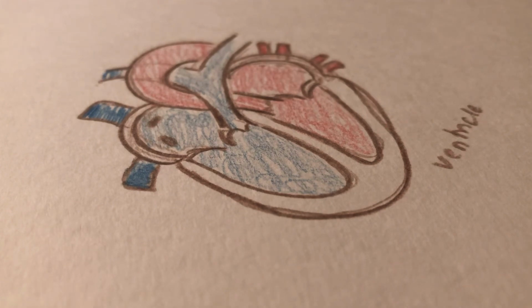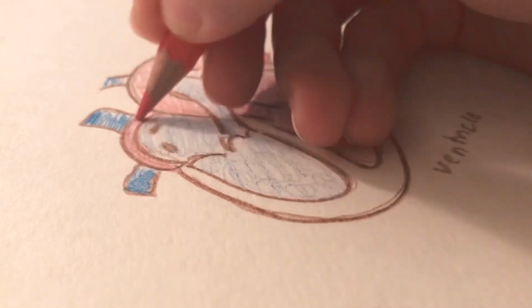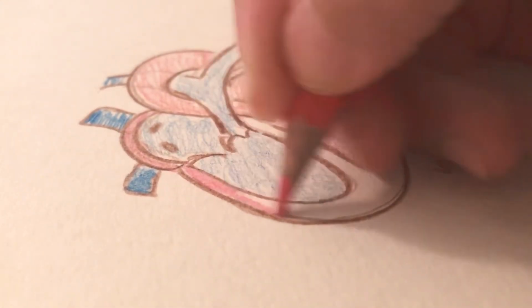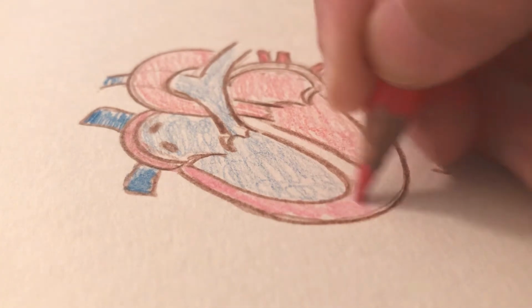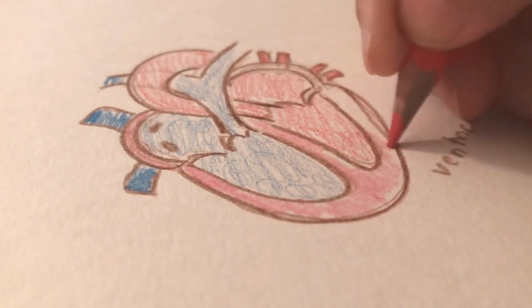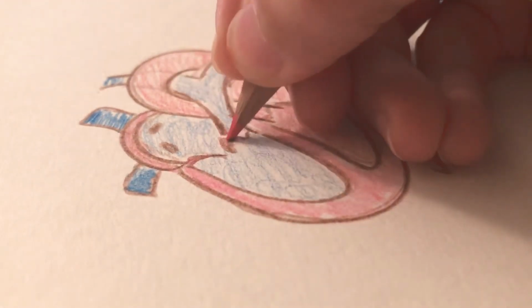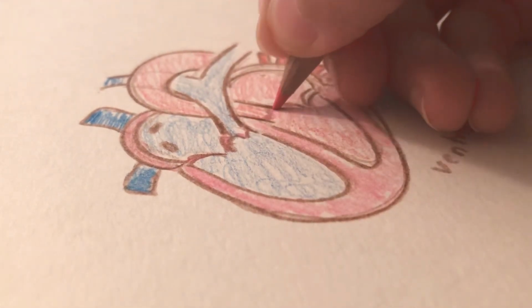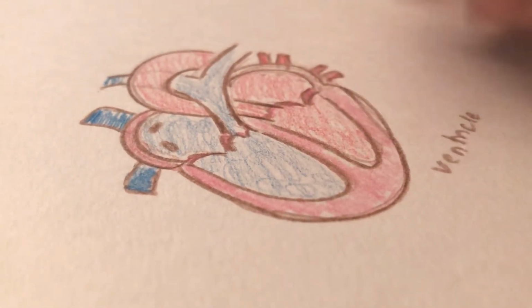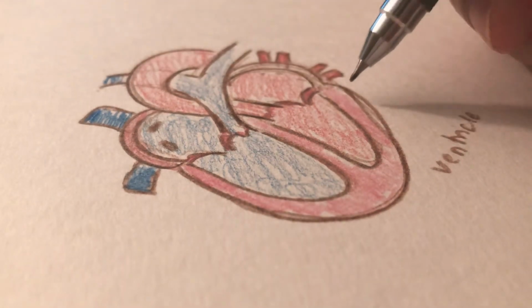And then I'm just gonna color the musculature of the ventricle pink in color. I love drawing, it's so relaxing. And I'm just gonna try to color the valves, and then I'm just gonna label my little diagram that I created here.